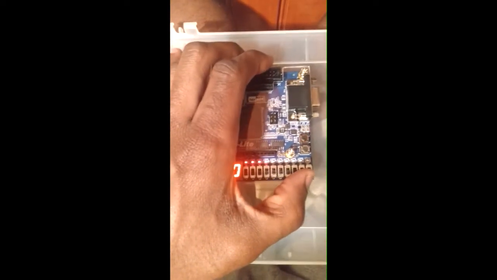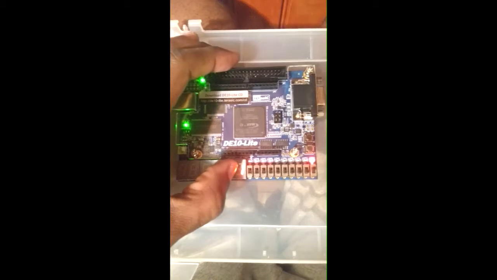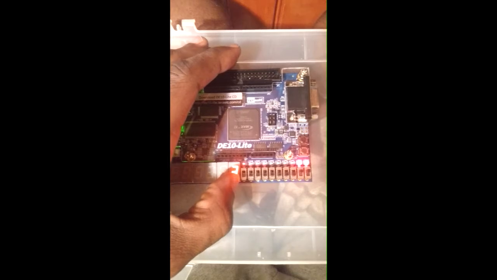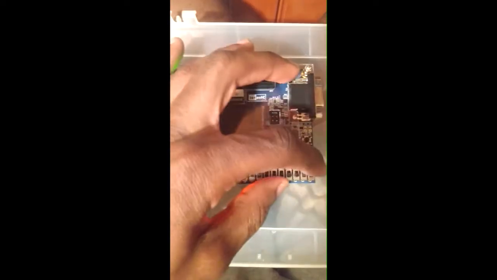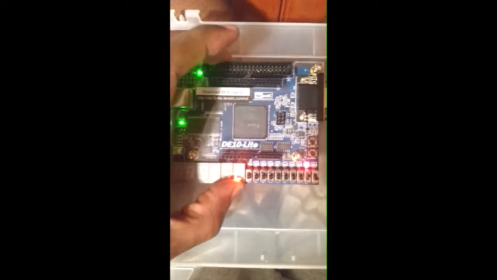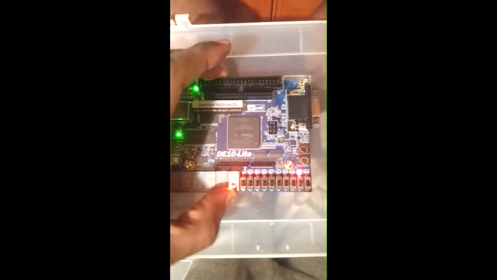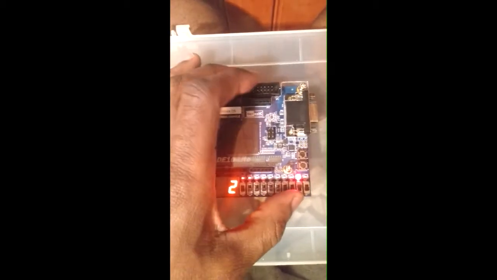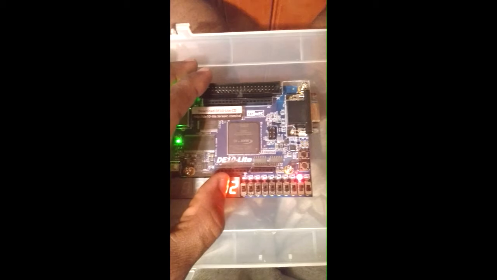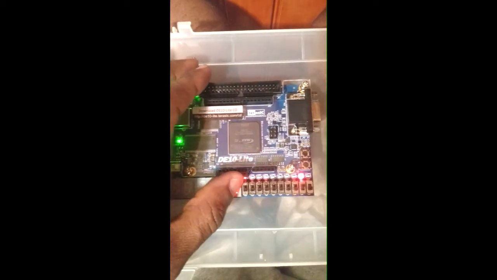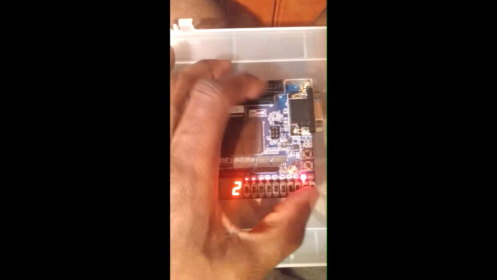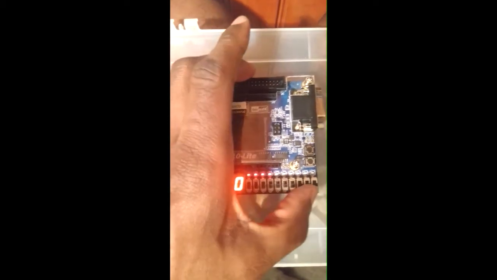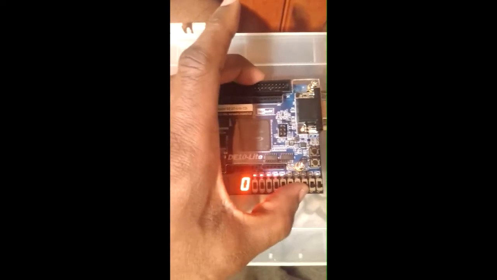If I put this one on, 1 shows up. If I put this one on, 3 shows up. If you're a tech person, you understand what's going on here. It's just binary numbers displaying the decimal numbers as a result. So 2, 3, all of it off, 0. And it's the same for the V.